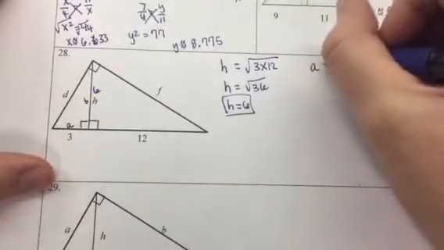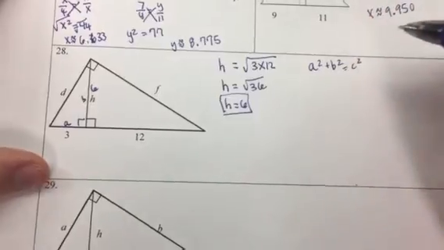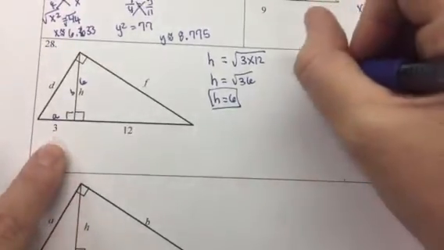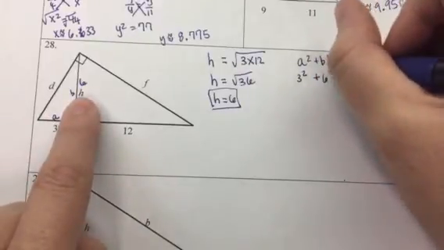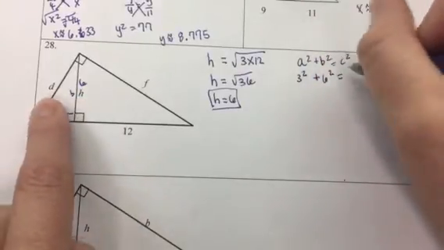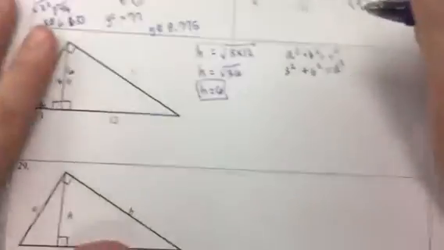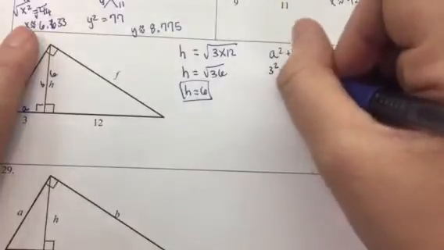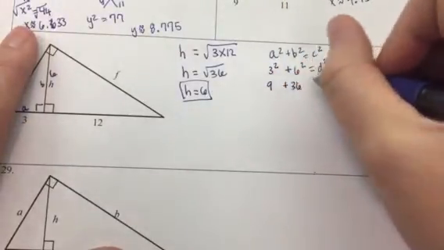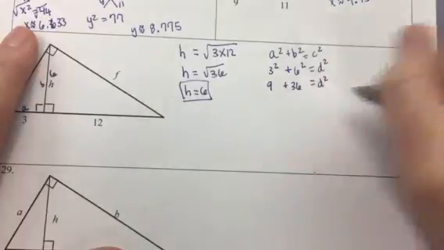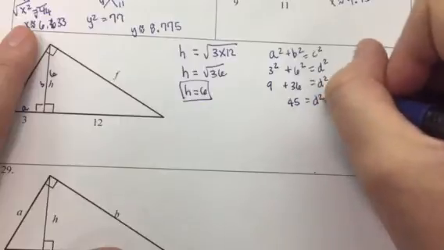So I fill in a squared plus b squared equals c squared: 3 squared plus my next leg, 6 squared, equals, instead of c, the variable d squared, since that's our hypotenuse. 3 squared is 9, 6 squared is 36. When I add those, I get 45 equals d squared.